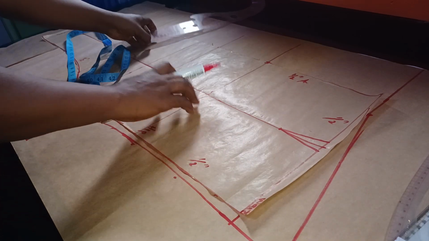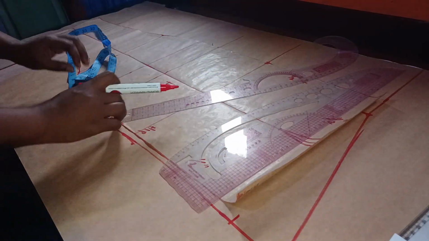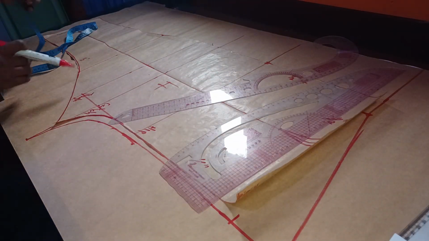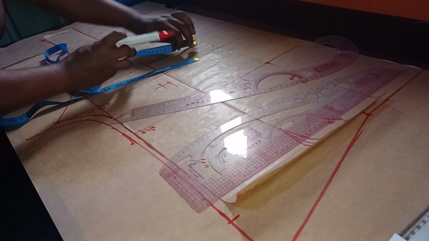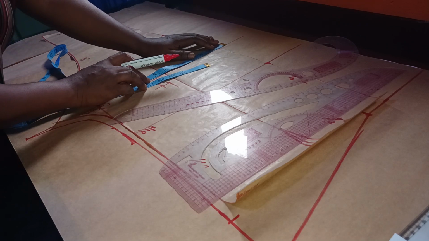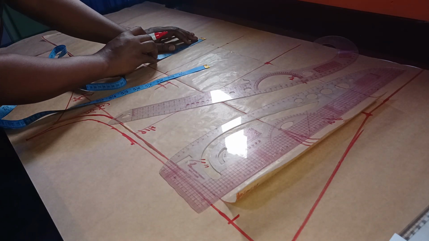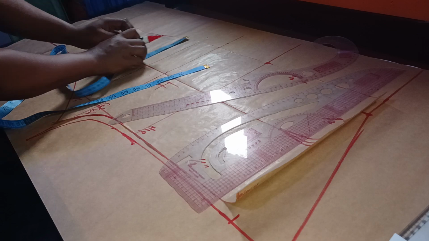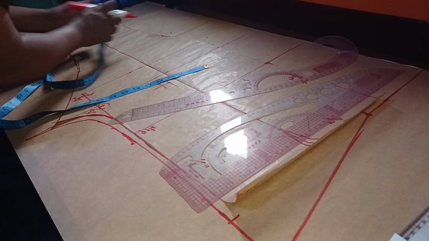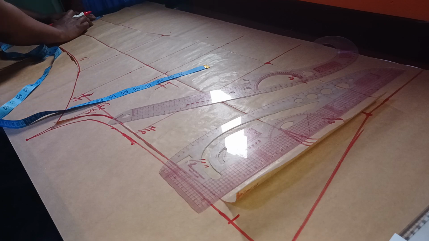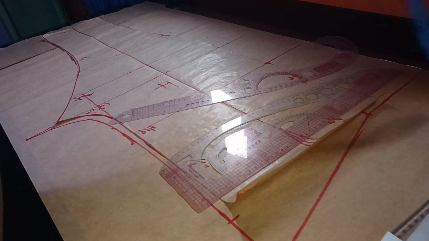Now on this other part, we are going to add 1 inch down from the crotch line, for ease, before we start joining the back part. So add 1 inch on the crotch, add 1 inch on the thigh, add 1 inch on the knee, down to the ankle line. Add 1 inch like that, and join it.